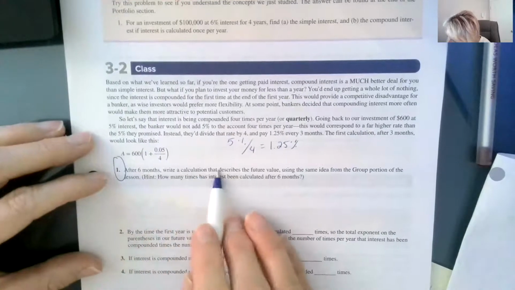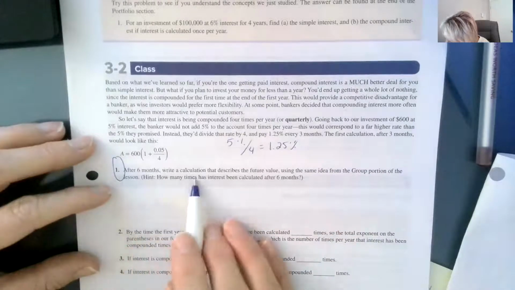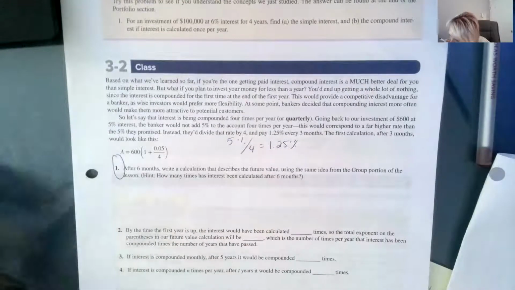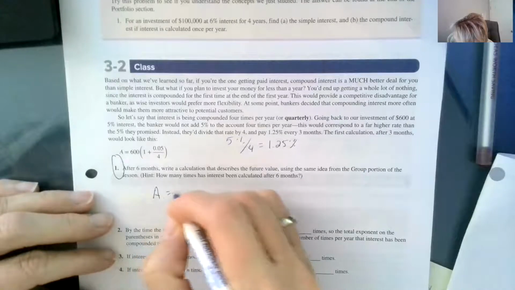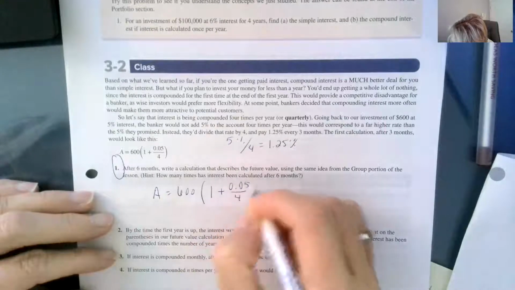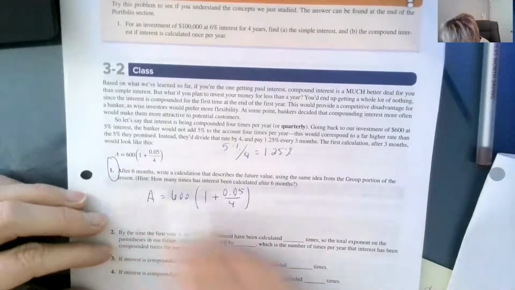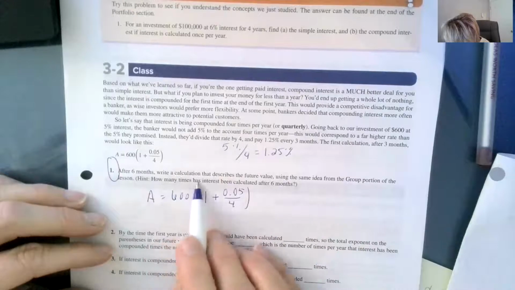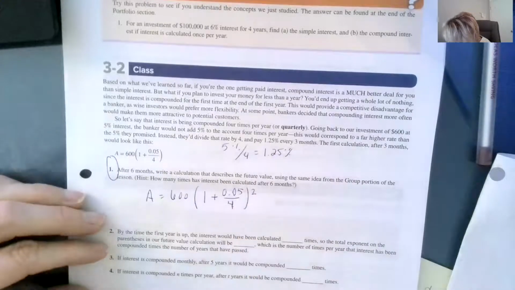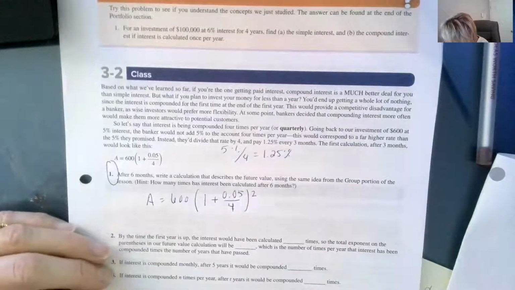After 6 months, write a calculation that describes the future value using the same idea from the group portion of the lesson. Hint, how many times has interest been calculated after 6 months? Okay, so it would be the 600 principal, 1 plus 0.05 over 4. How many times has the interest been calculated after 6 months? So 2 times, right? 2 times.